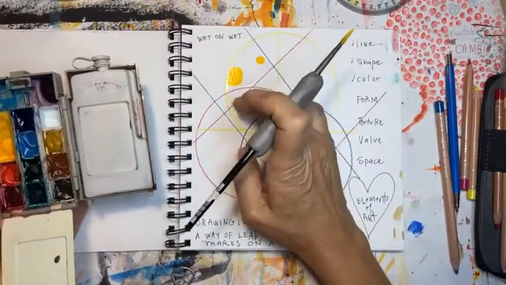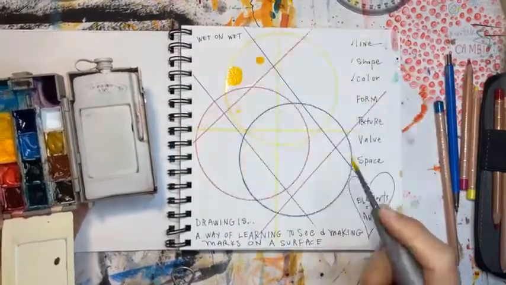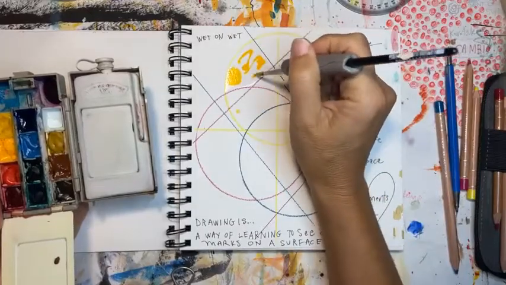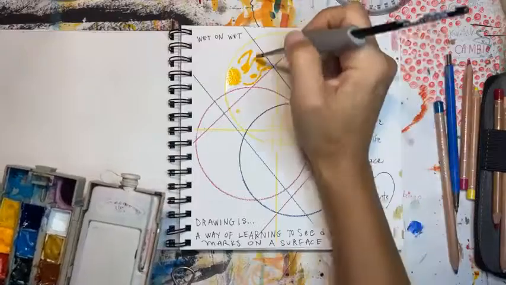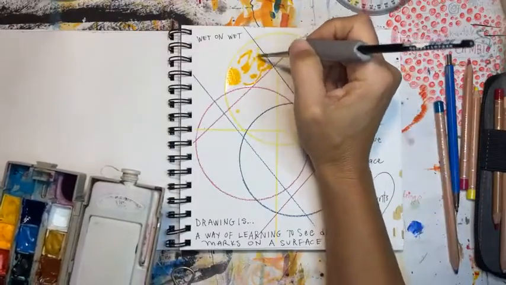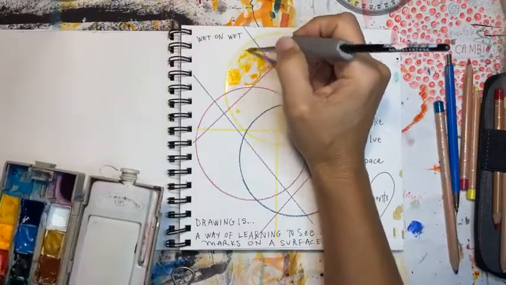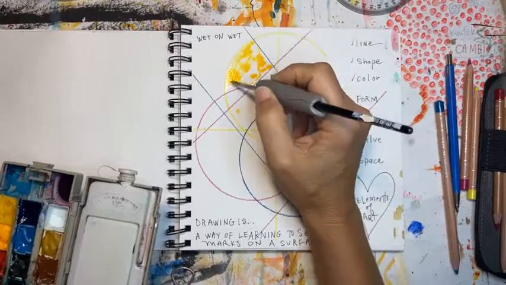It's actually gonna bleed and blossom and kind of flow in the shape of the water. It's gonna flow kind of out to the shape that you made with the water.